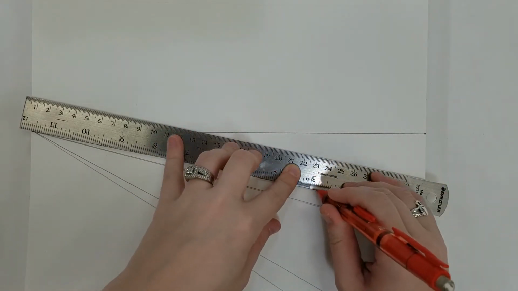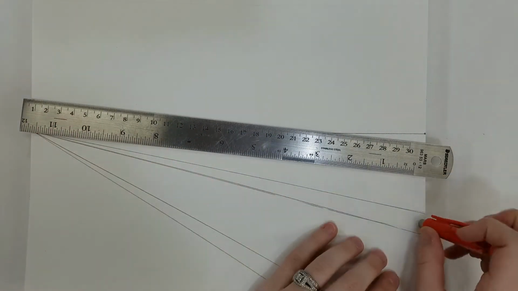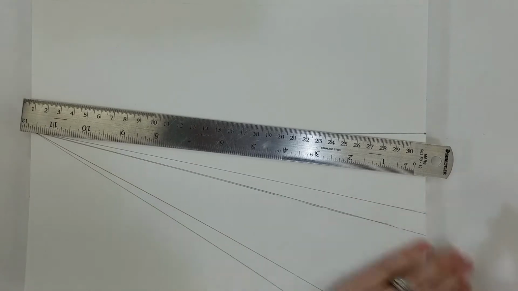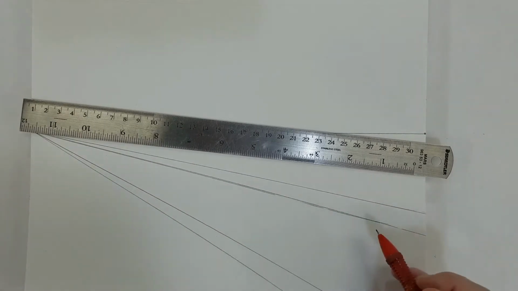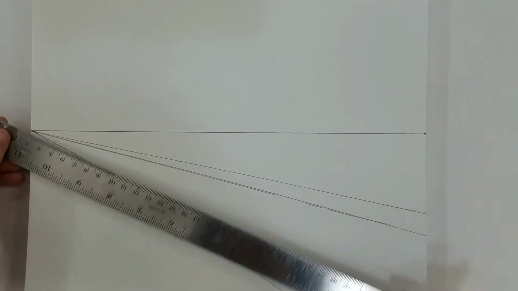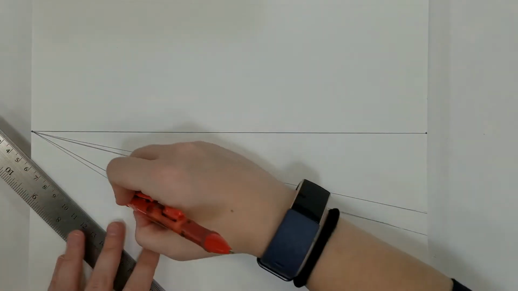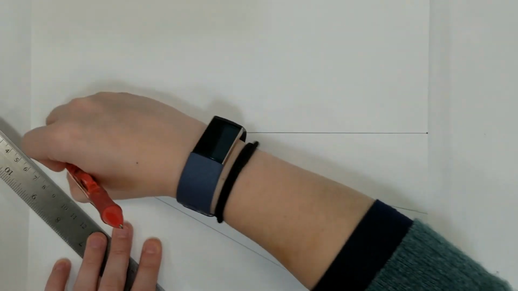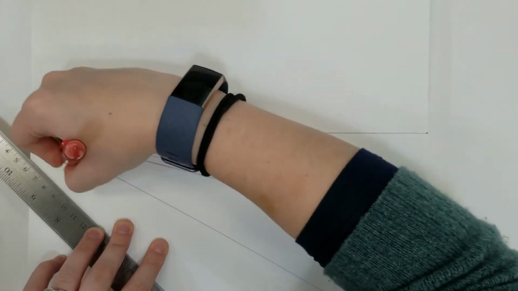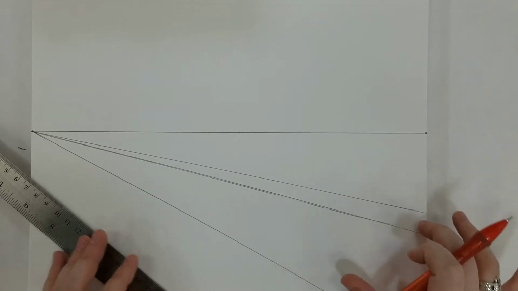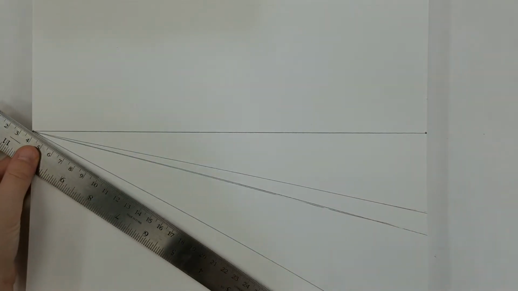Moved again. Gotta make sure you've got a good hold on that ruler, otherwise it'll slide. Okay, so I've got one street with sidewalks on it. I think I need to actually bring this one down a little bit more. You want to make sure the sidewalk that's closer to you is a little bit larger than the sidewalk that's farther away. So this one's the one that's farther away. This one needs to be a little bit bigger.